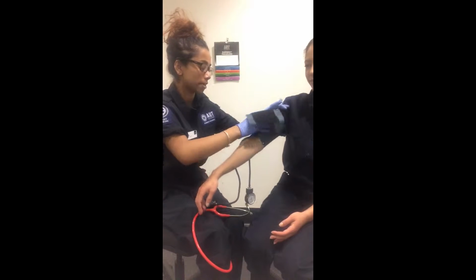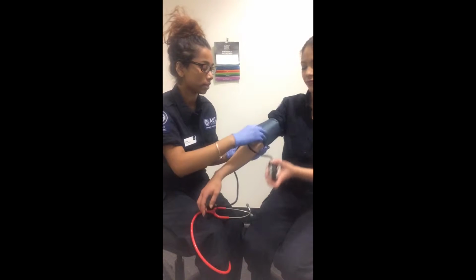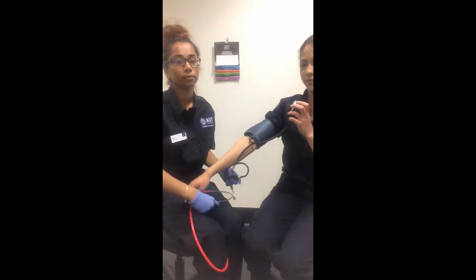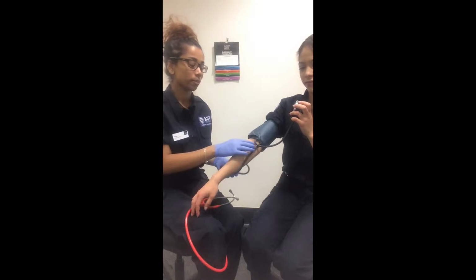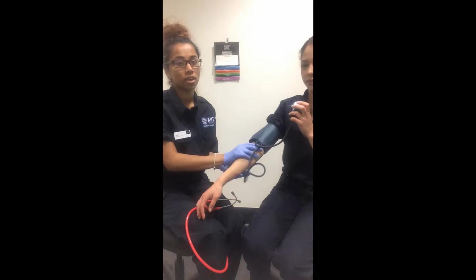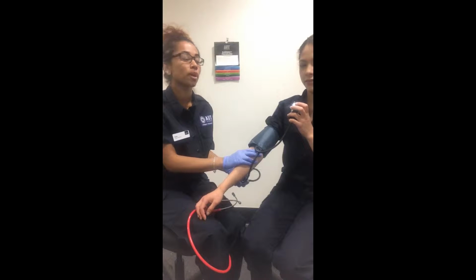Let me know if it's too tight. So hold that. So you want to locate the patient's brachial pulse, which is on the medial side of the arm. Once you've located this, you want to inflate the cuff till you can't feel the pulse any longer.